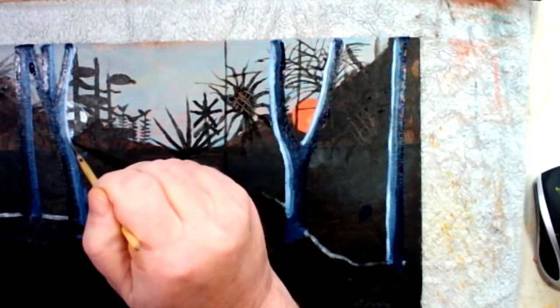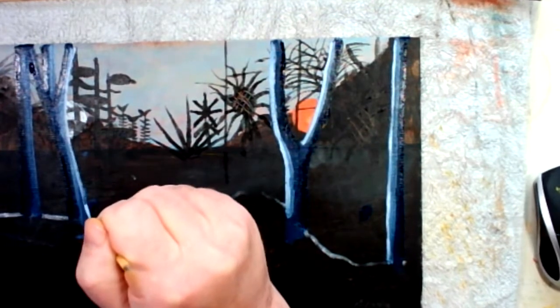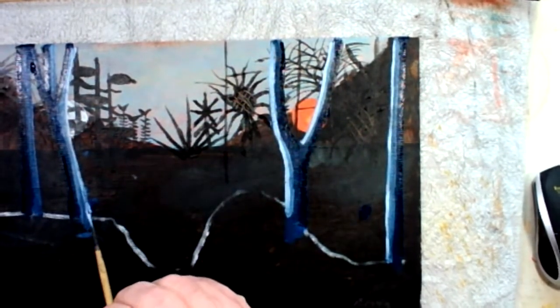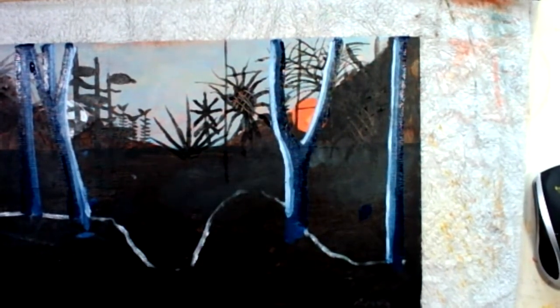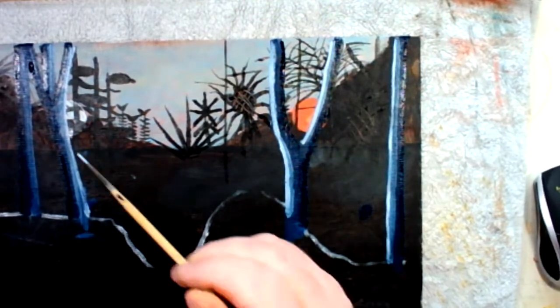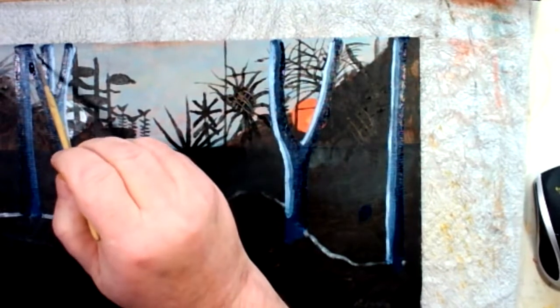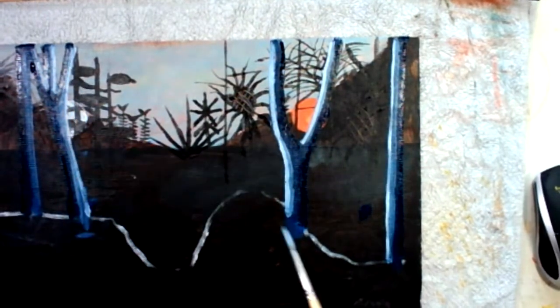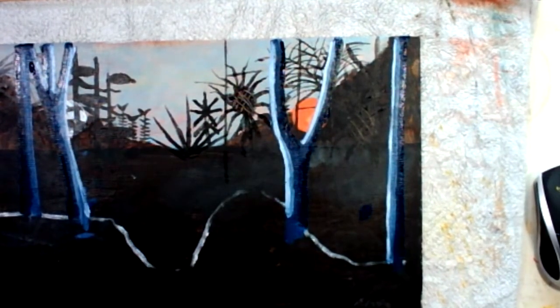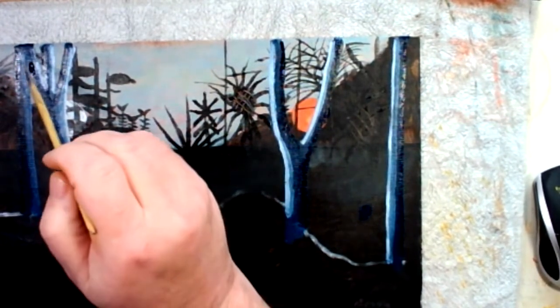Same again here. Down the trunk. Down the branch. So I have to reload the brush quite a lot because it's being dirtied in the journey by mixing into the wet paint.